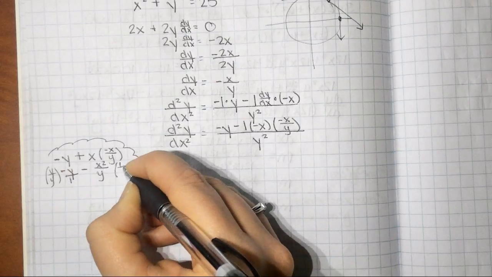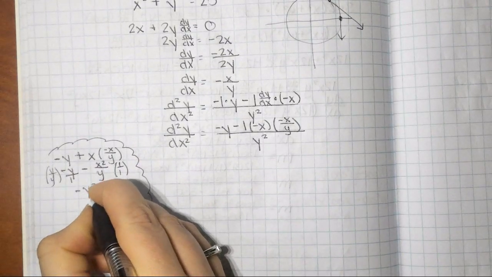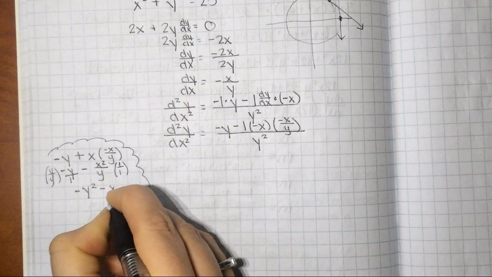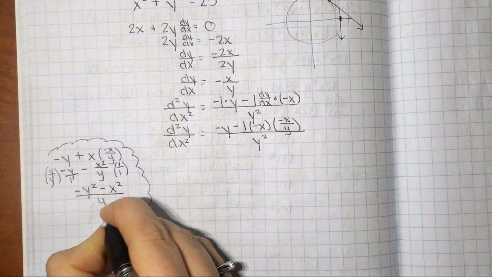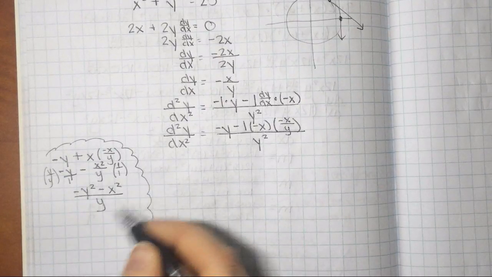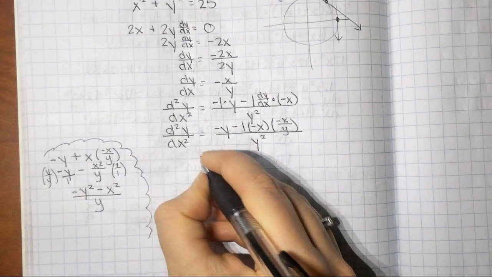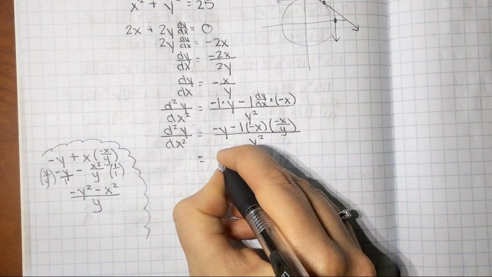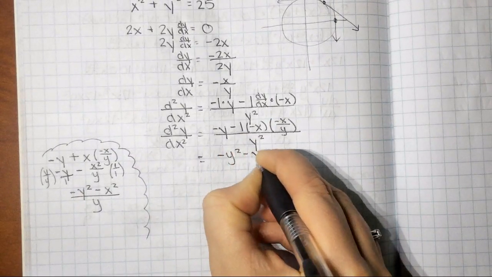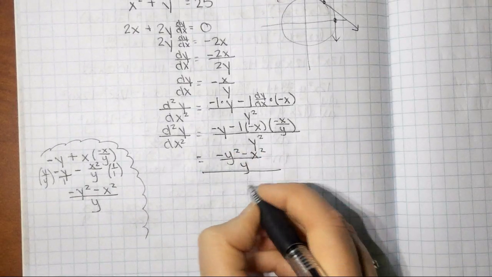So I have negative y squared minus x squared all over y. This is now becoming my numerator. You guys cool with that? And don't forget, you still have that denominator of y squared.